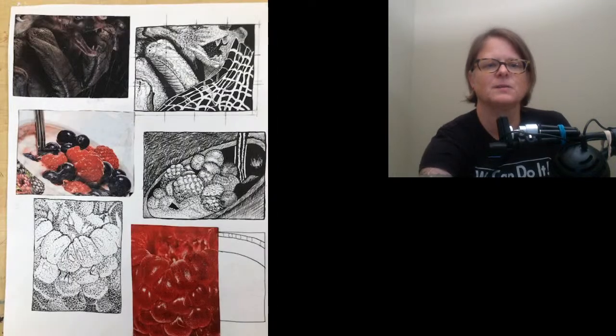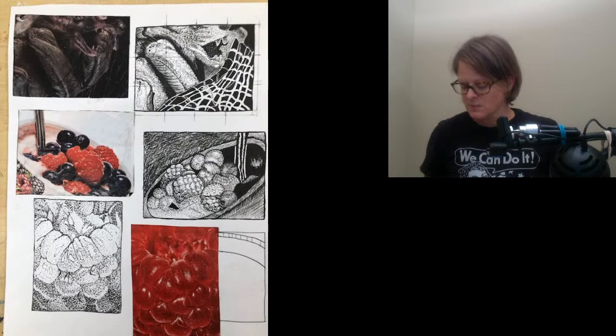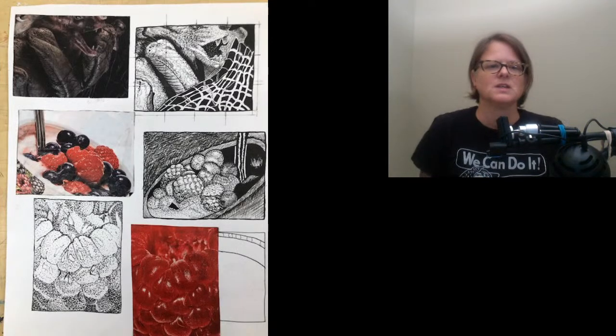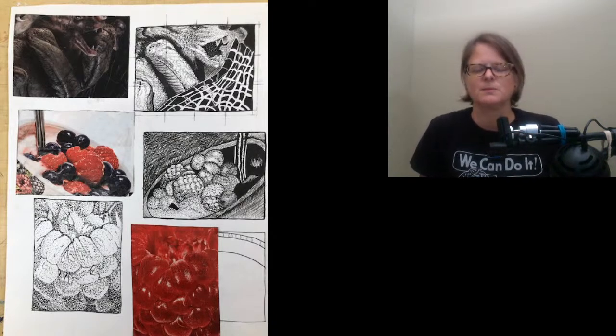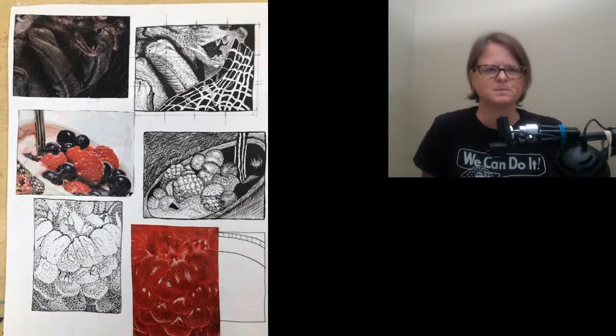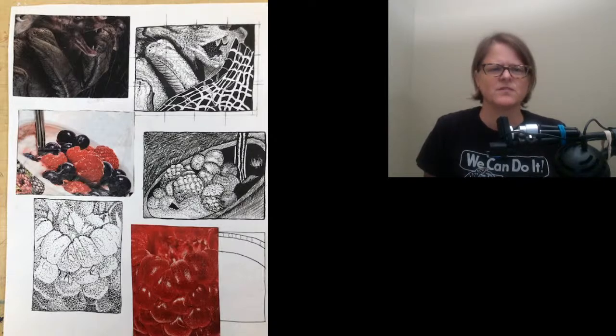Alright, now once you've cut out all your images, the drawings are the thumbnails. Once you've cut out your images, then in your sketchbook you're going to put your image down and do your thumbnail of that image next to it. This is an example of that, and this student did a great job with her thumbnails.